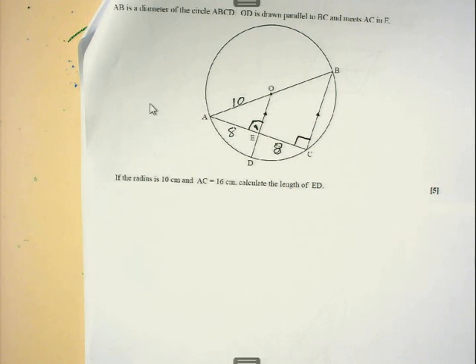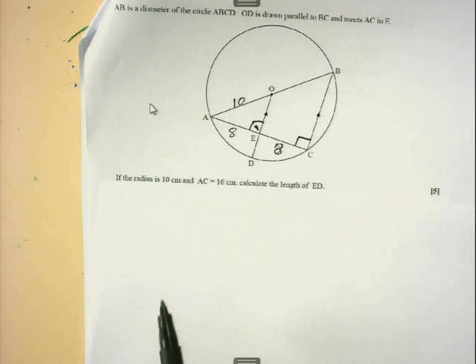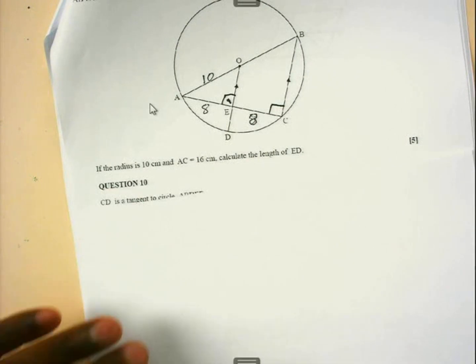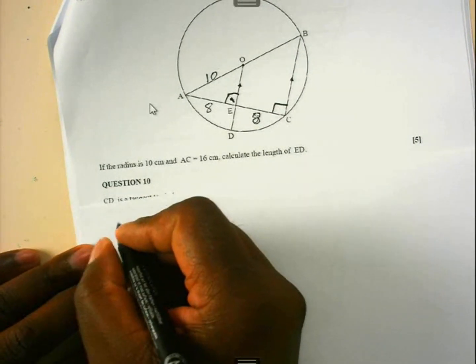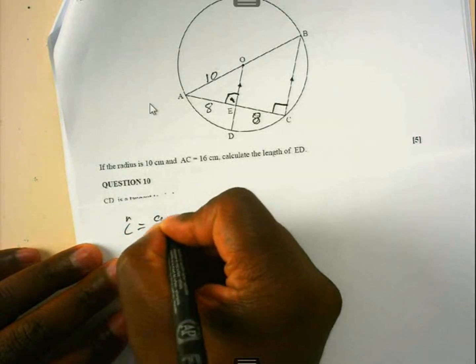Calculate the length of ED. Now the question is to calculate the length of ED. Let's do it together in the remaining few minutes. Now our workout. Firstly, remember we are answering question 9.